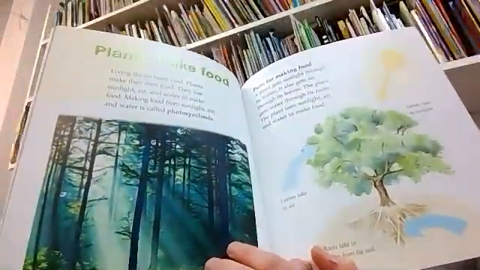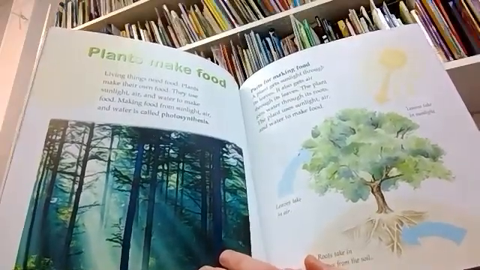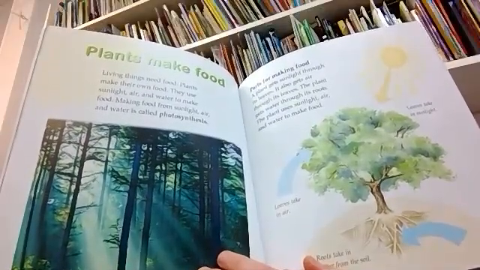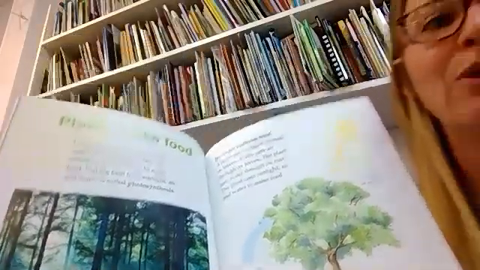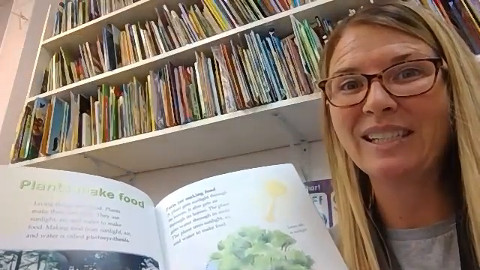Living things need food. Plants make their own food. They use sunlight, air, and water to make food. Making food from sunlight, air, and water is called, who remembers? We talked about it yesterday. It's a fun word to say. Miss Molly likes to say it.